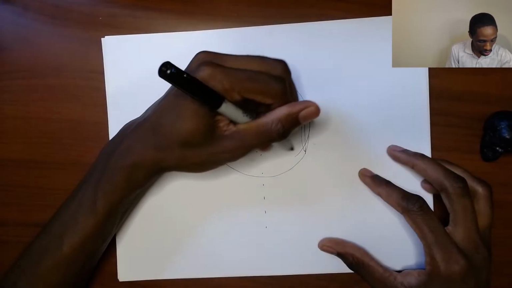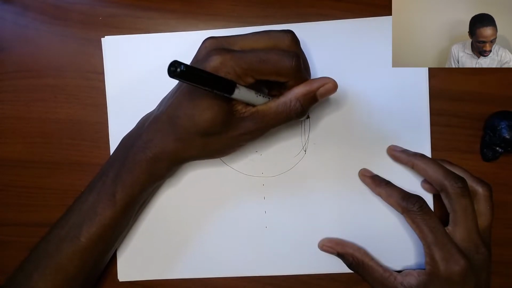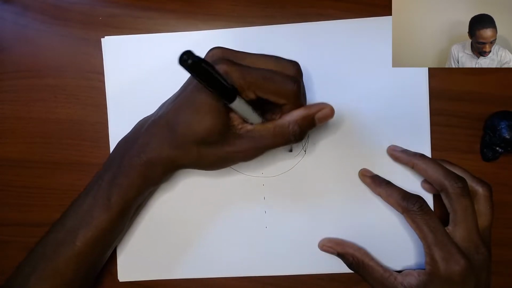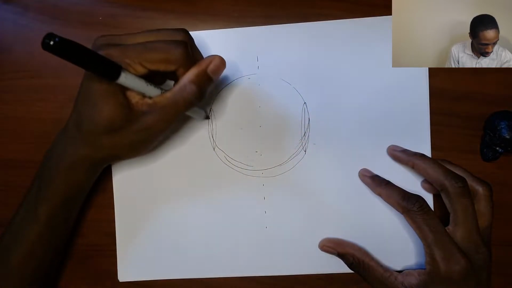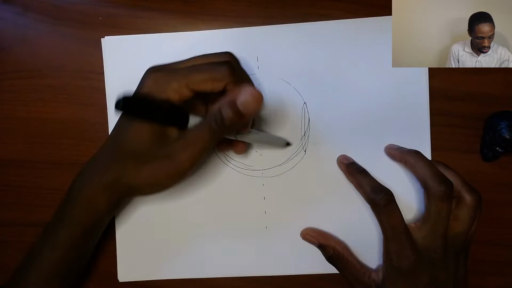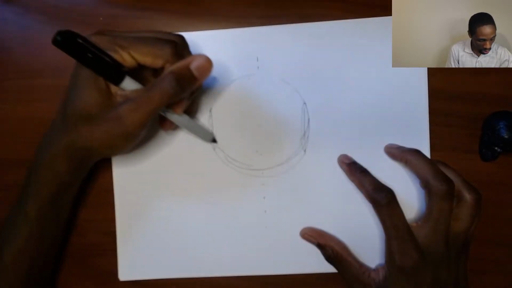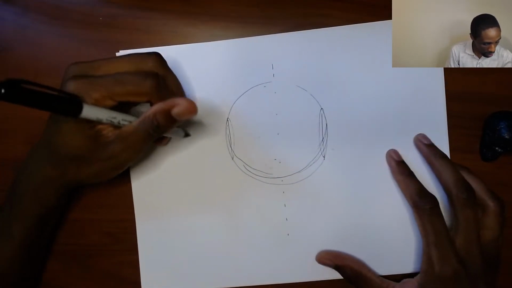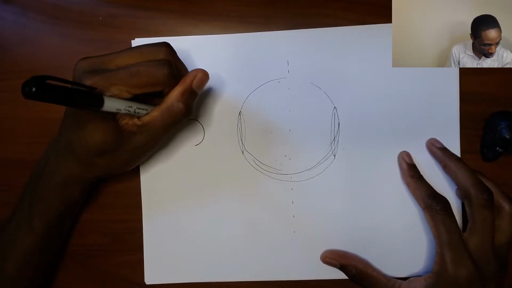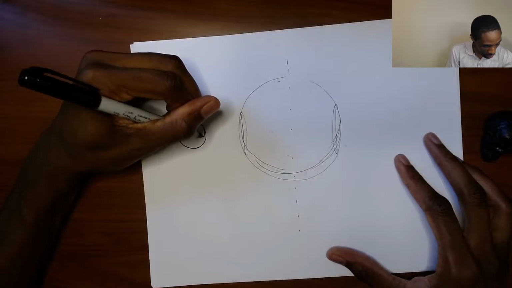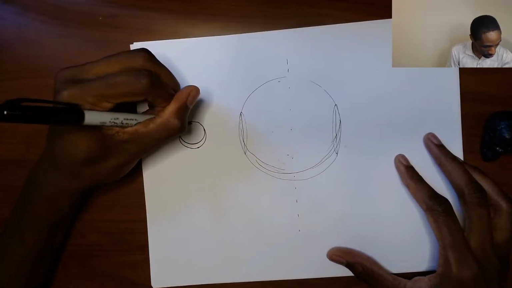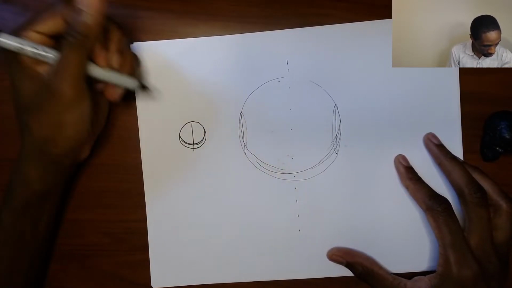So that means this angle is going to arc downward like this. So your brow line is going to curve down. So if I have a ball and I spray painted on that ball, and I tilted that ball downwards, that line is going to look like this. It's going to look like that. Okay.